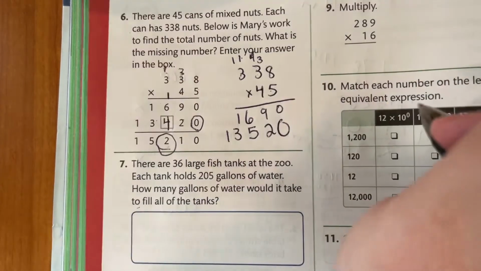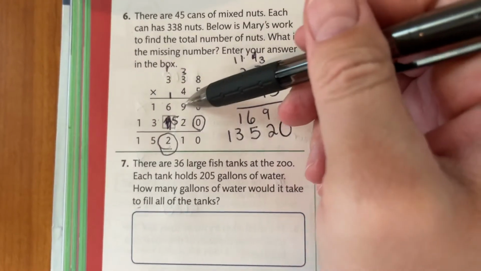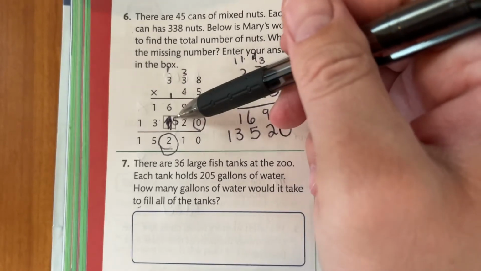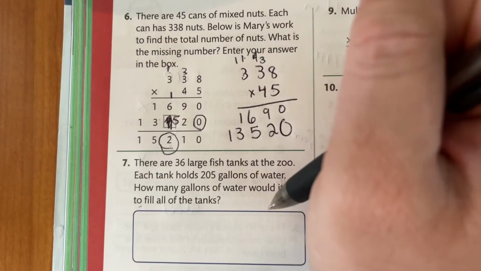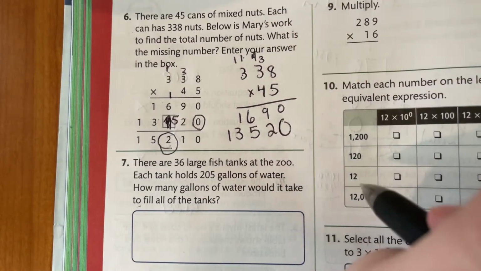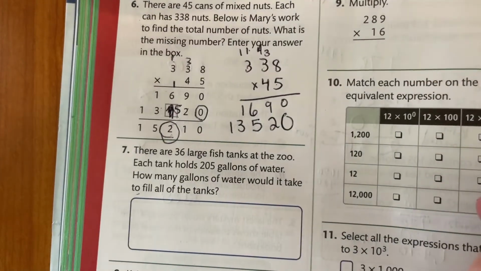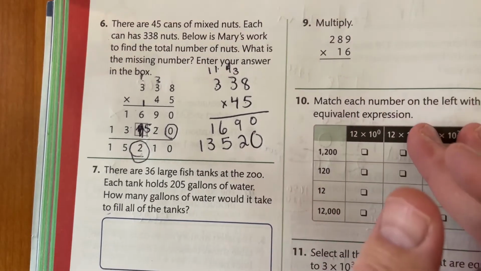So I don't know what I did earlier in the video. I just know it's wrong now. The answer isn't 4, it's 5. And now it starts to make sense that you would add up the 9 plus 2 and get 11. You get 1. 1 plus 5 is 6. 6 plus 6 is 12. So I'm not sure what mistake I made earlier, but the correct number is 5. Okay? There's an example of me owning my learning.